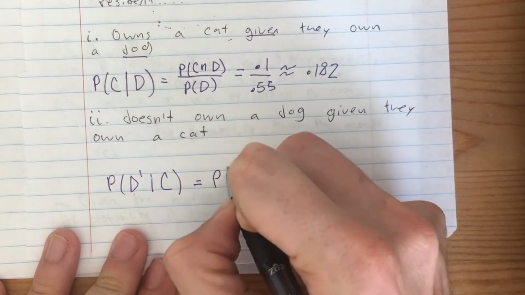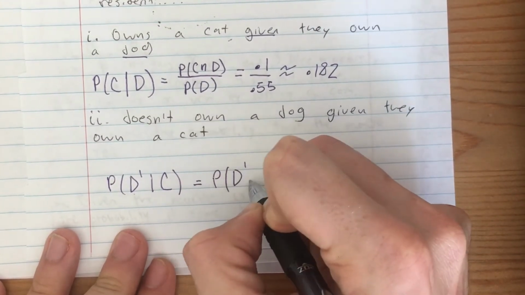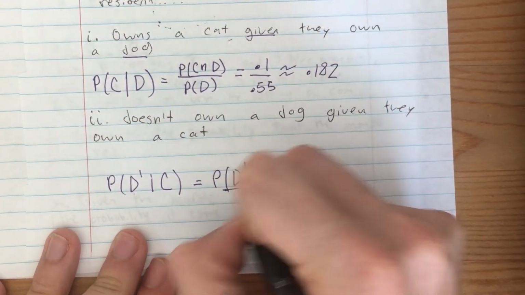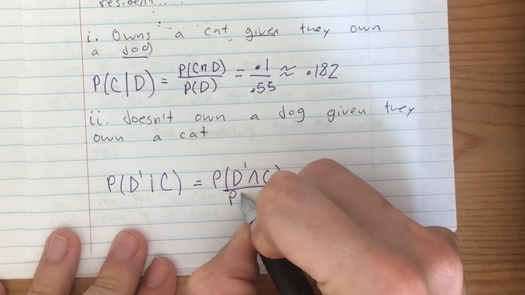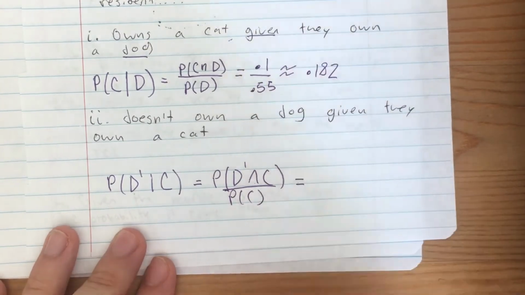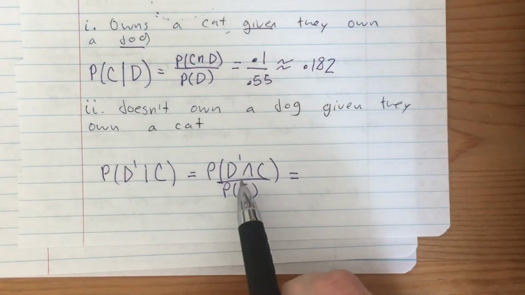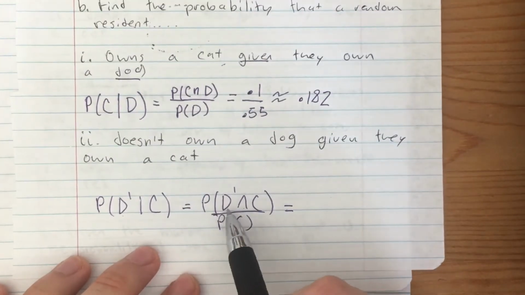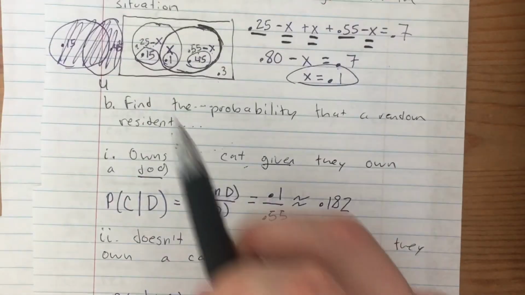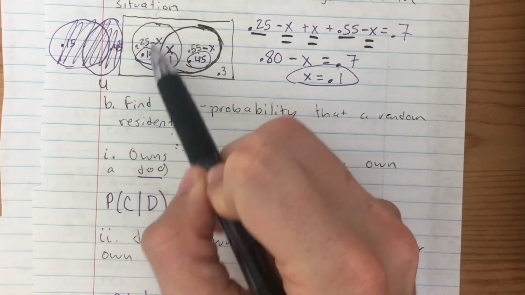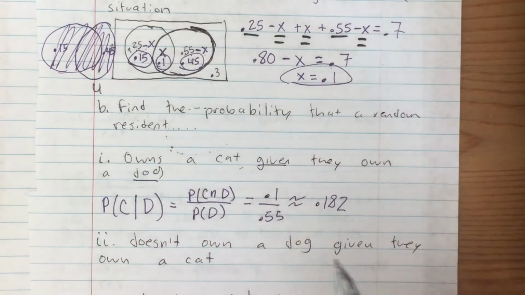We set that up as D prime and C, so not having a dog and having a cat, divided by the probability that they have a cat. The people that do not own a dog and have a cat, so they exclusively only have a cat, is this part of our Venn diagram here.